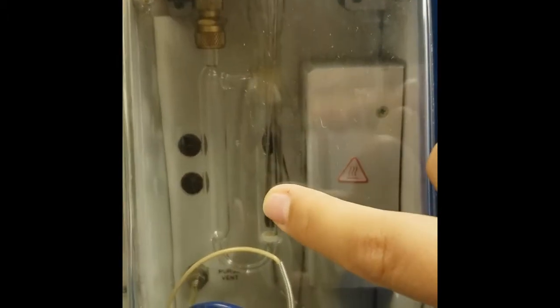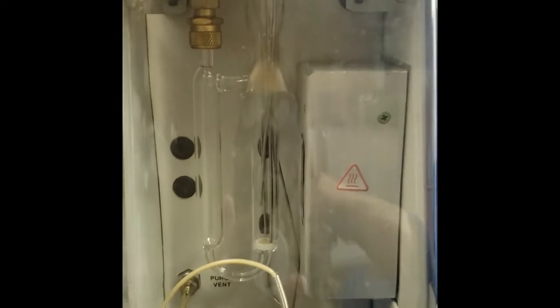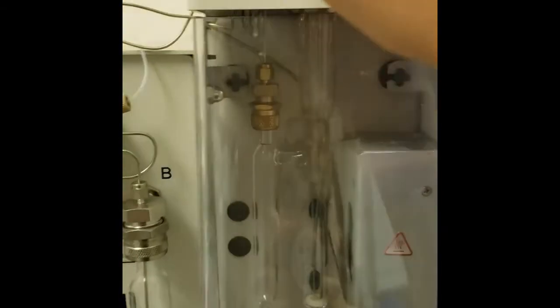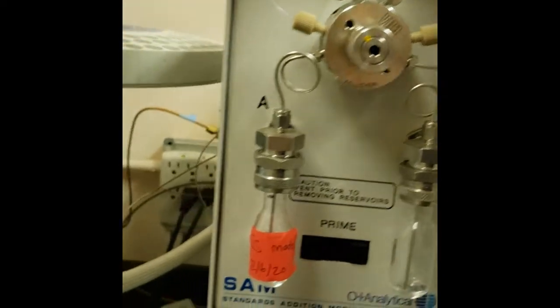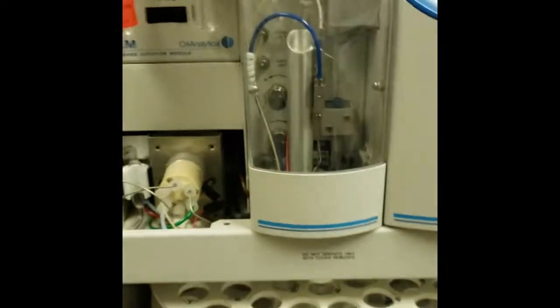What will happen is the helium gas will come down and it'll start purging. That will trigger any volatile compounds within the sample to turn into gas, and then those gases will escape out of it and go into your transfer line into your GC. So that's a quick rundown of how a purge and trap works.